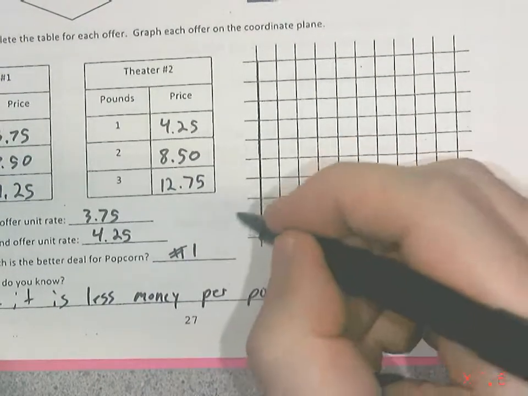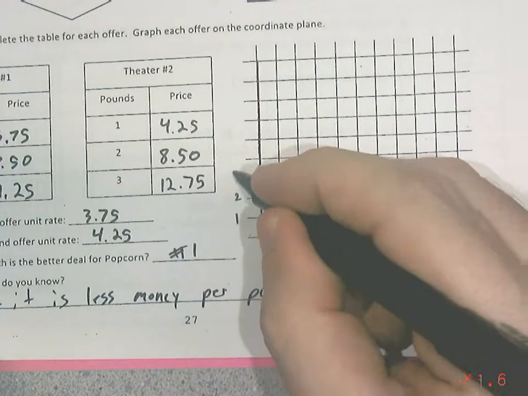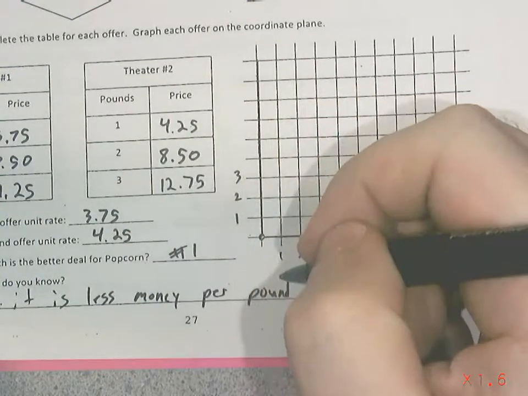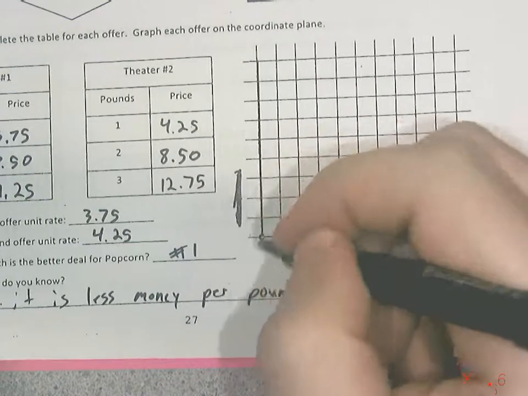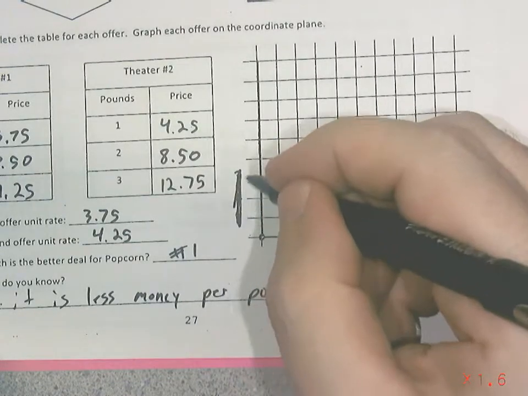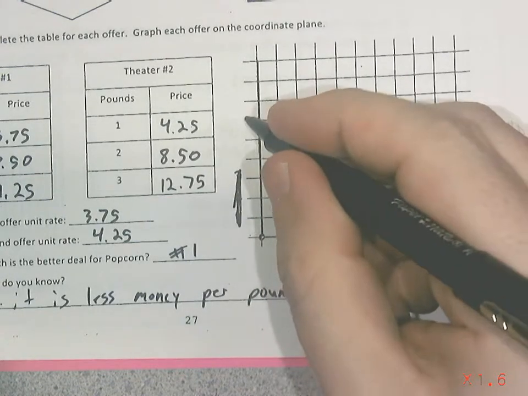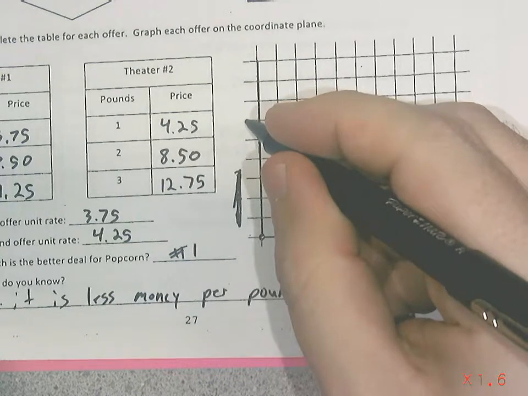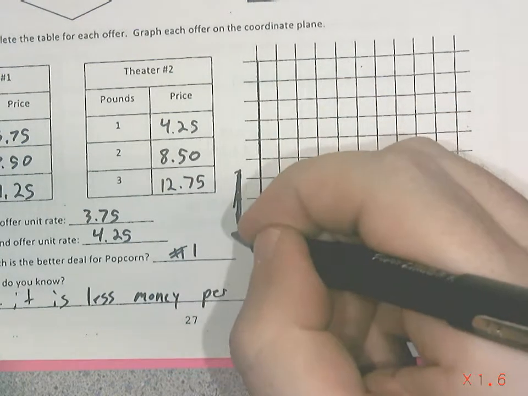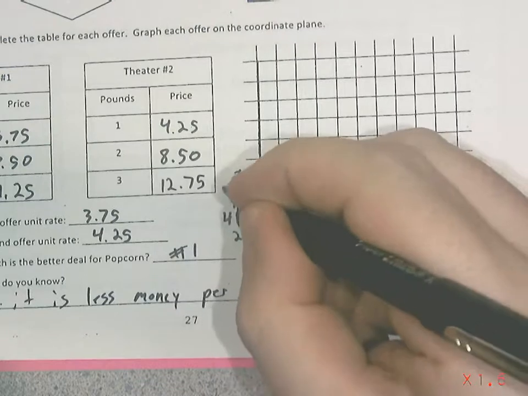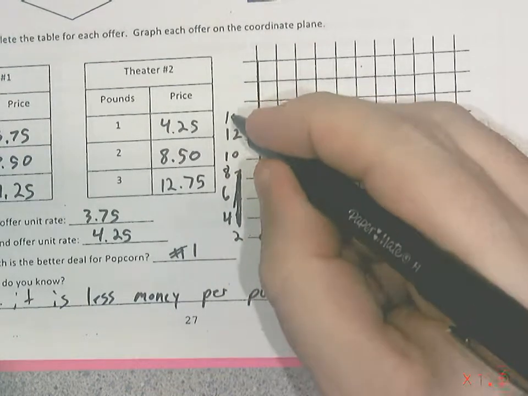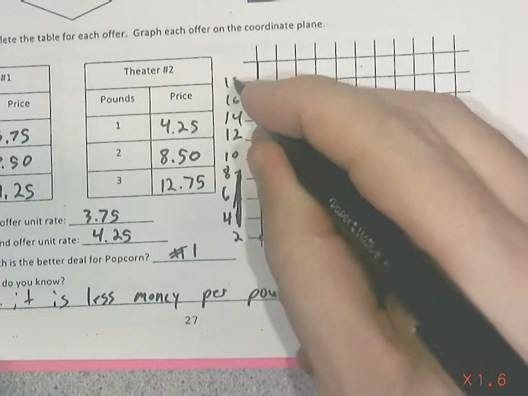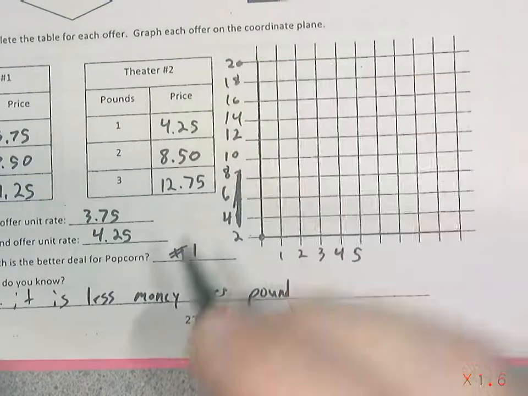And then the cost, 1, 2, 3. Oh, I do need to change it. 2, 4, 6, 8, 10, 12. Yeah, let's go by 2s. So 2, 4, 6, 8, 10, 12, 14, 16, 18, 20.